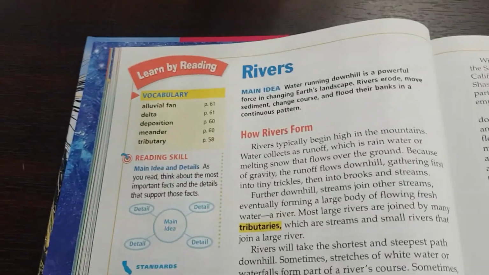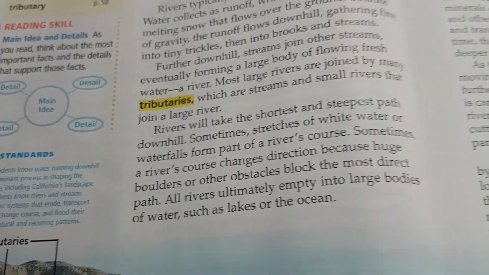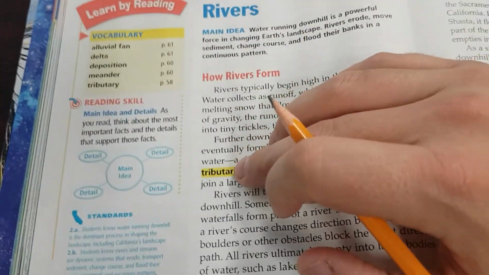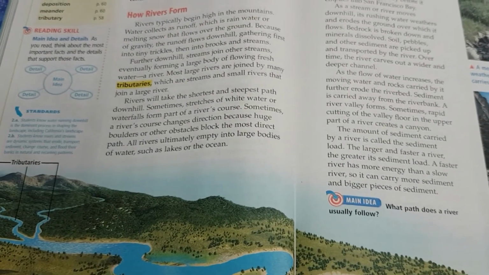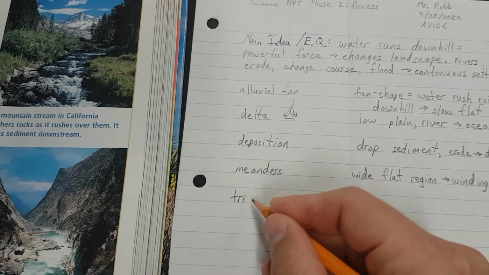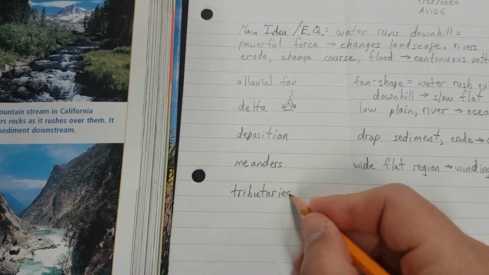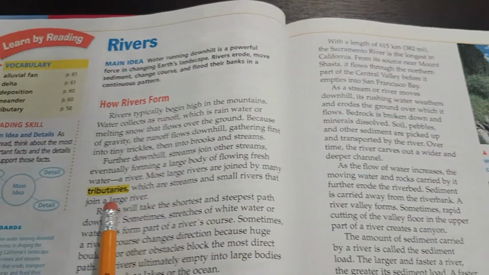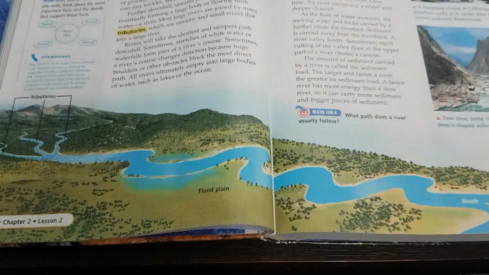Next word, and the last one, tributary. It's on this page, tributary. Notice the word tribute in tributary, kind of like contribute, like I give something or I contribute to the discussion. Okay, tributaries, T-R-I-B-U-T-A-R-I-E-S. Most large rivers are joined by many tributaries, which are streams and small rivers that join a large river. This is a perfect example.